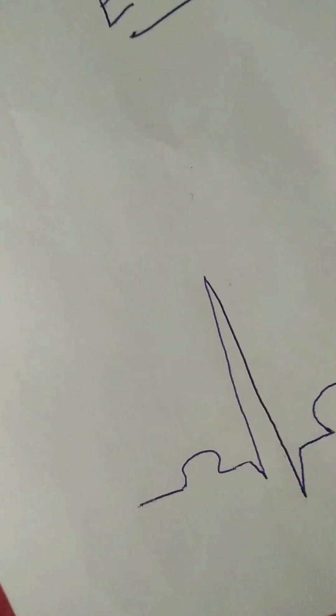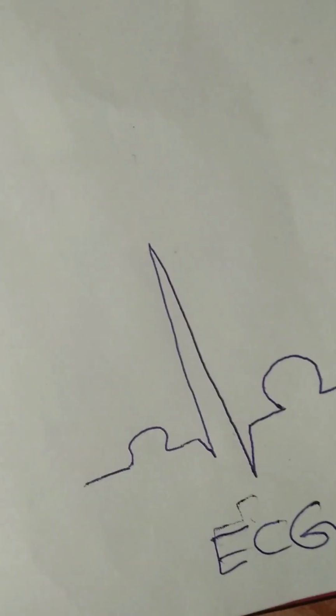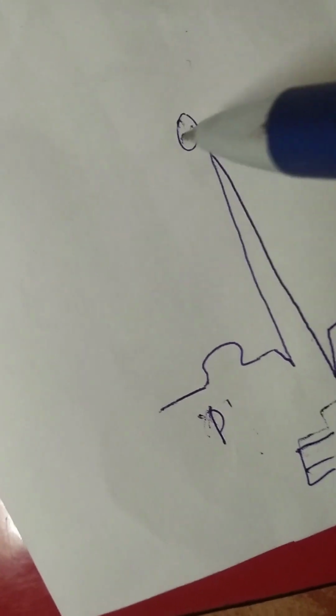Today's interesting topic is ECG. ECG is the electrocardiograph of the electrical activity of the heart, which is recorded on a graph sheet. It's called ECG. This ECG consists of the following waves: number one, P wave, QRS complex, and T wave.